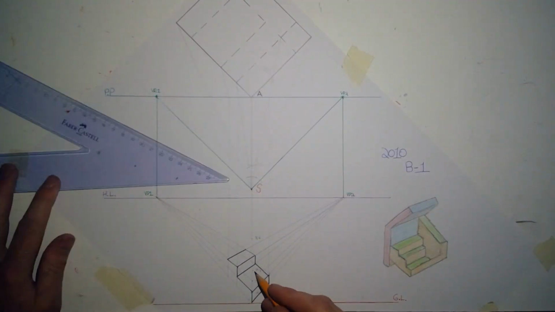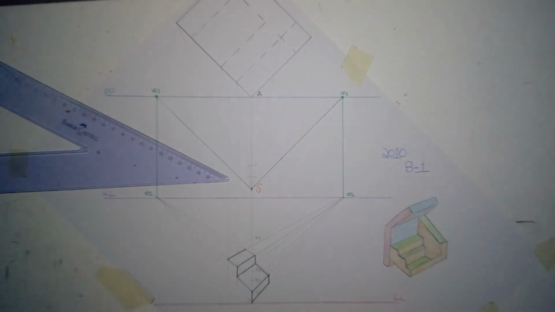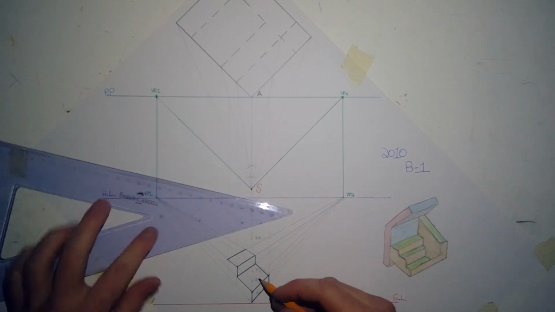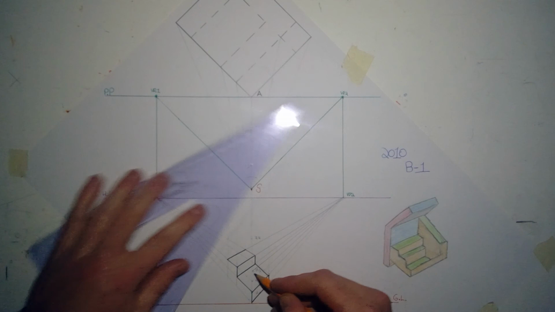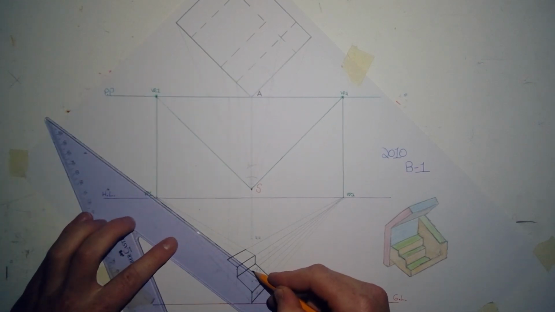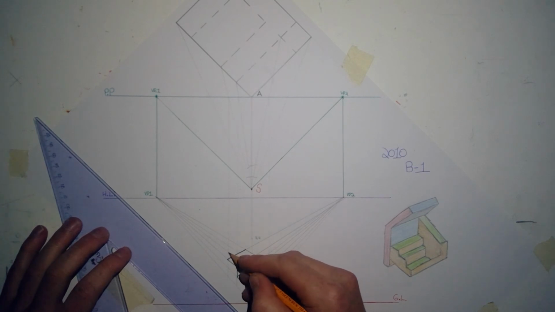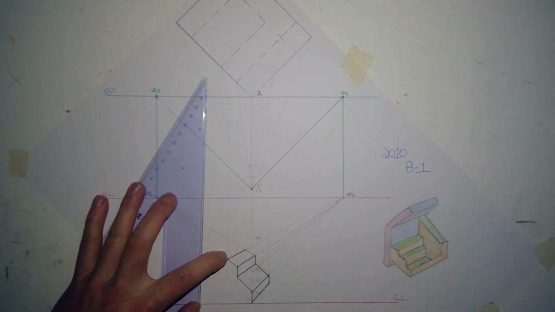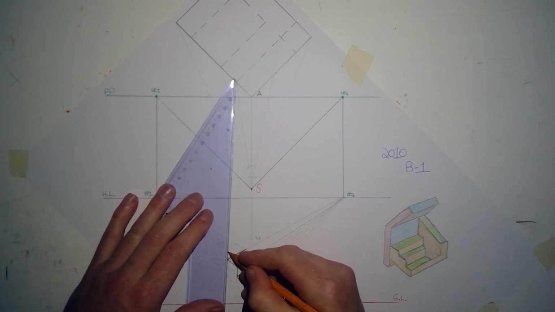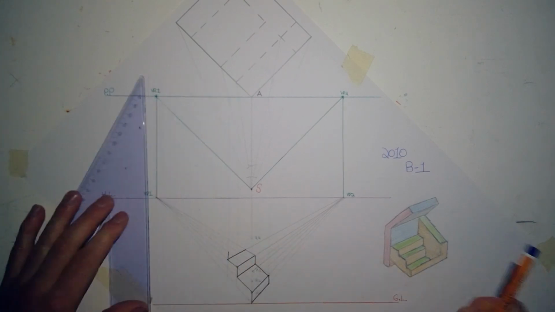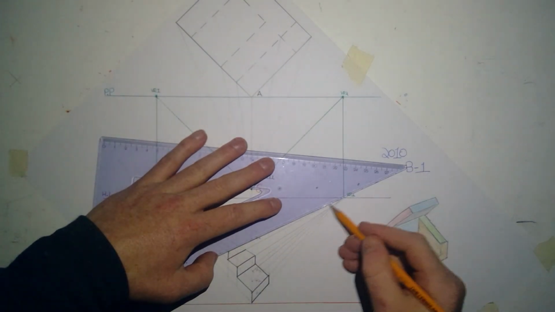I'm going to do the same now with H3 on my true height line, as we'll call it. This is the line where I measured all my true heights off at the start. So now I'm going to vanish from H3 to get the height of the third step. H3 is back here. Where they intersect there, that's the height now of the third step. Vanish it back in this direction.